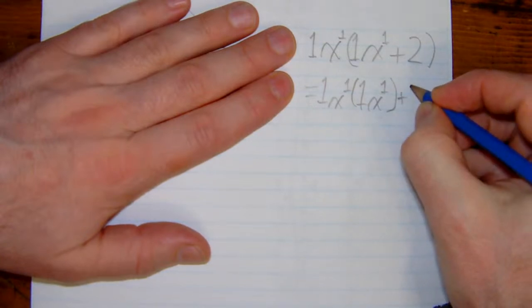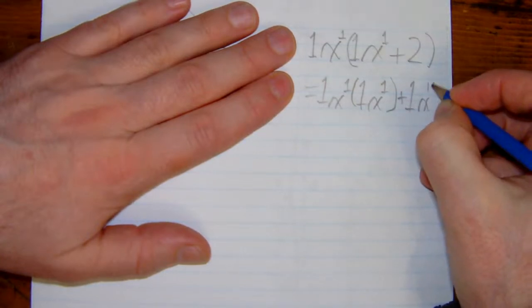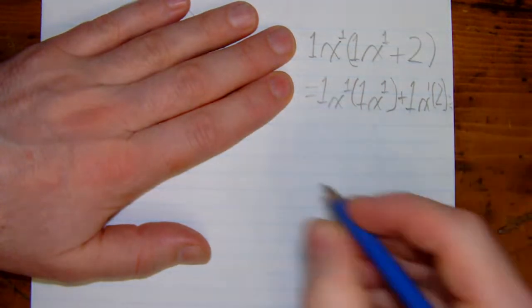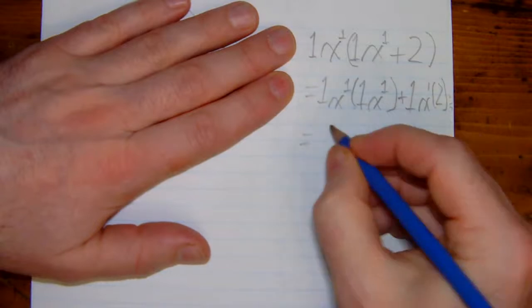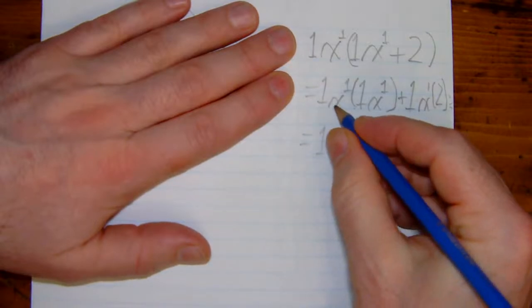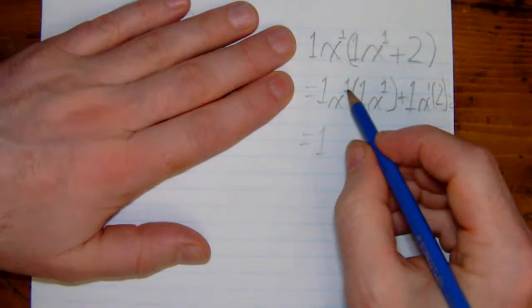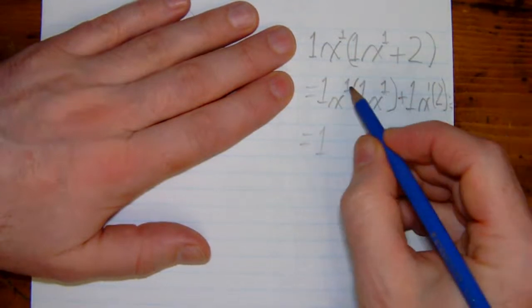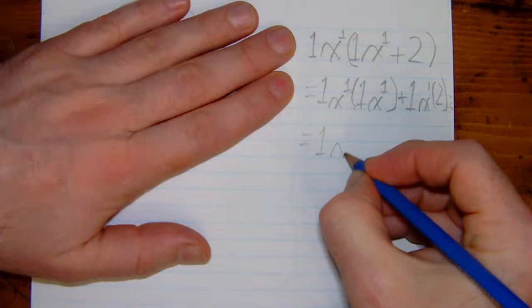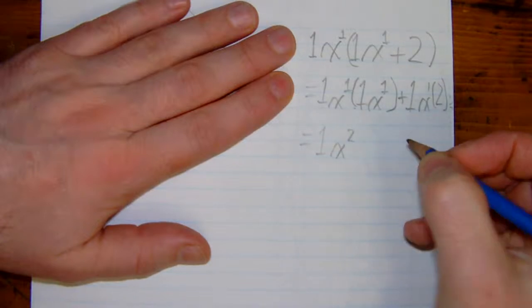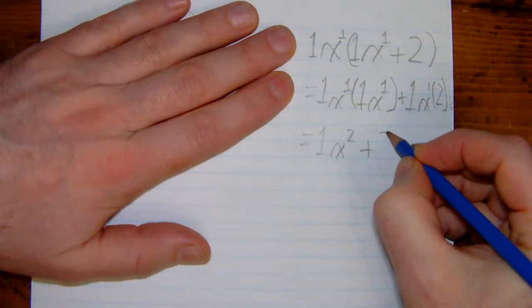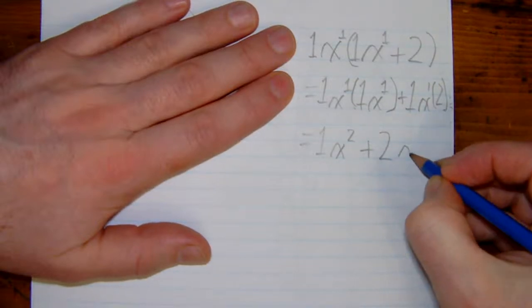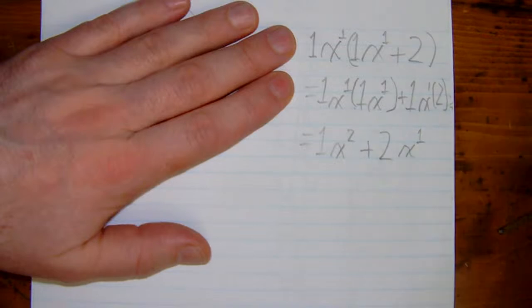Multiply the pieces together, plus 1x to the 1 times 2. My apologies if that's getting a bit small. So 1 times 1 is 1. x to the 1 times x to the 1. It's not multiplying the ones, it's adding them because they're exponents. 1 plus 1 is 2. And then we do the second half. 1 times 2 is 2. x to the power of 1. There's no other x's to multiply it with, so we just get x to the power of 1.